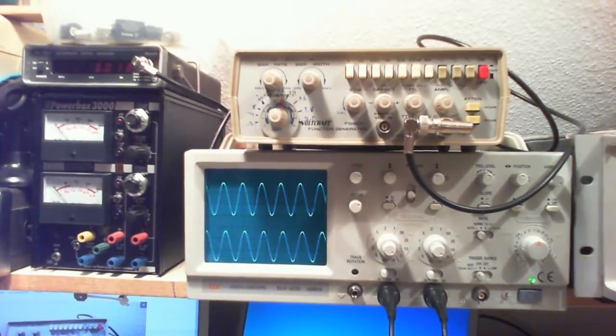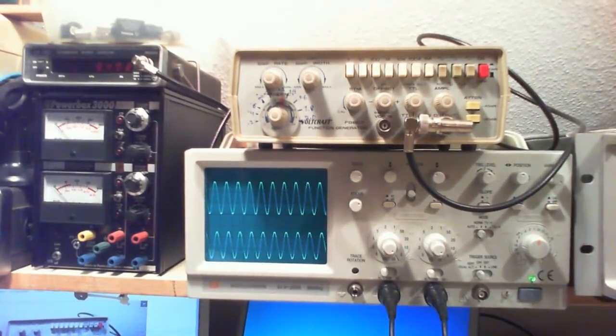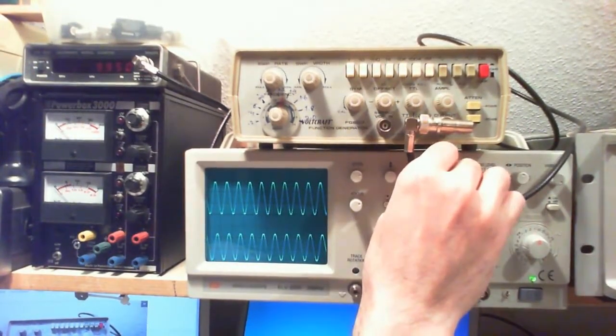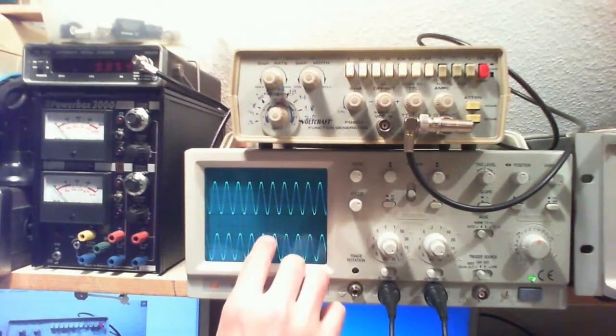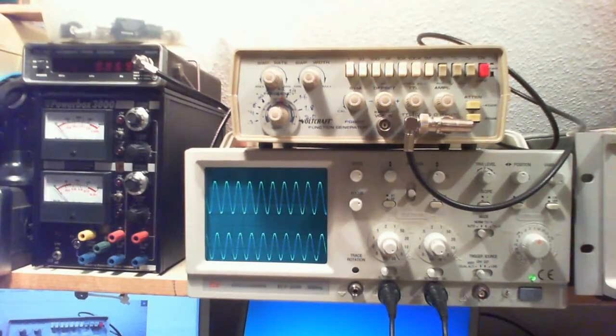That's at 6 kilohertz. And at 10 kilohertz, I'm at about 2.4, so 24 volts. That's at 10 kilohertz or so.